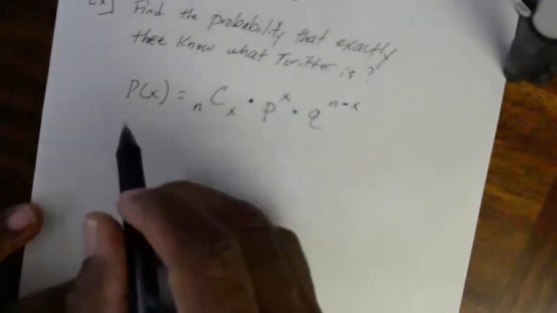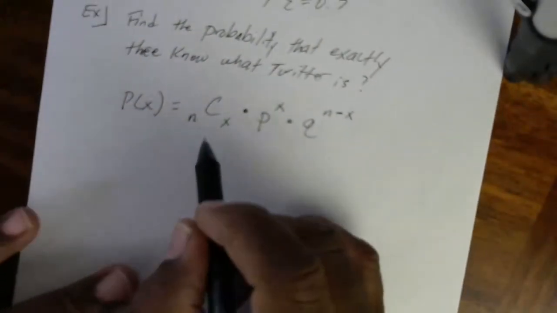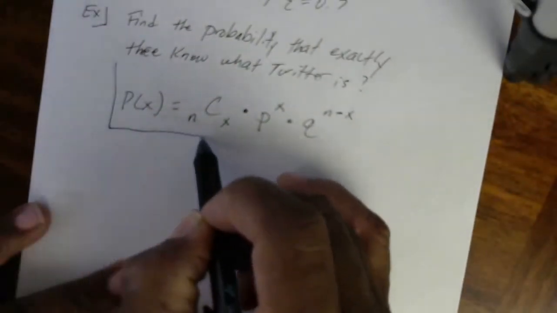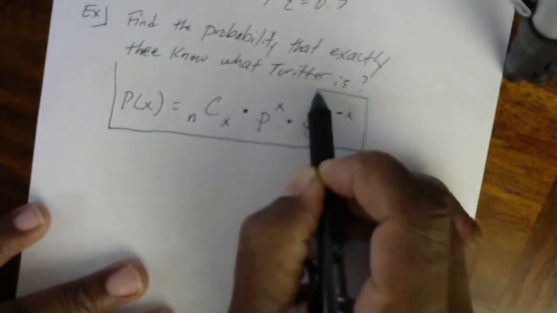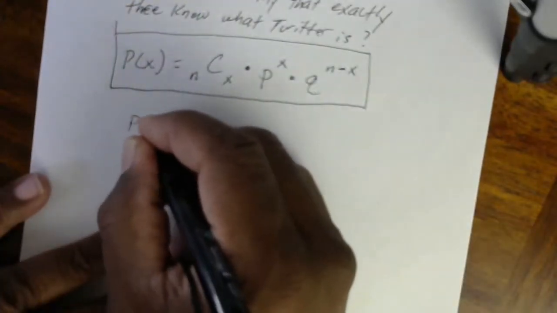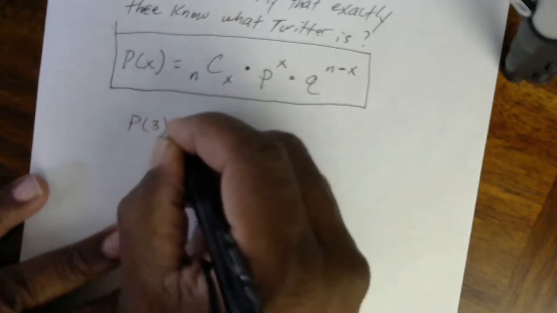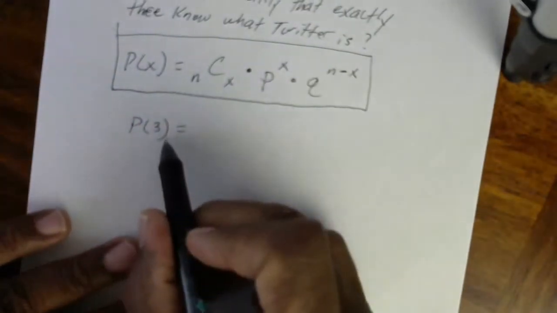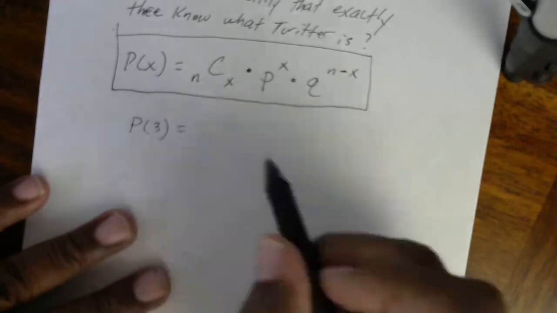So we want to use this formula and find P of 3, because we want exactly X is 3.